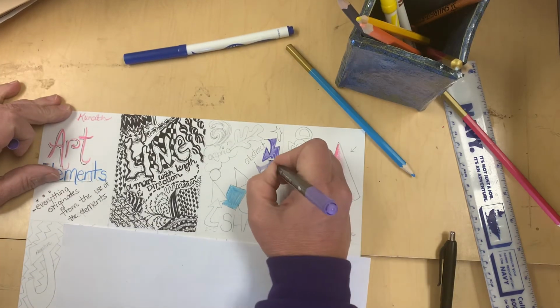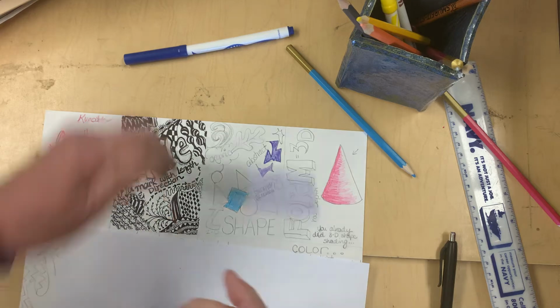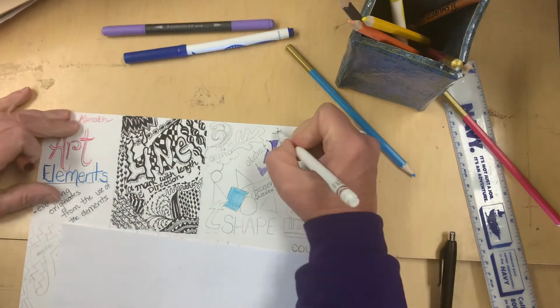Oh, that was a bad marker. I don't have a lot of supplies left in here. Let's see if I can find a better one.